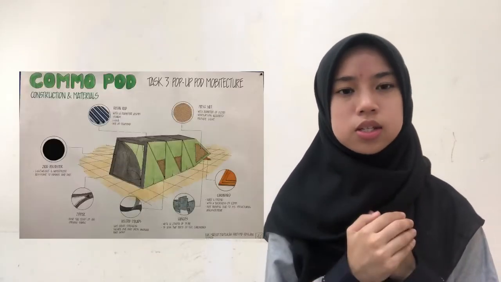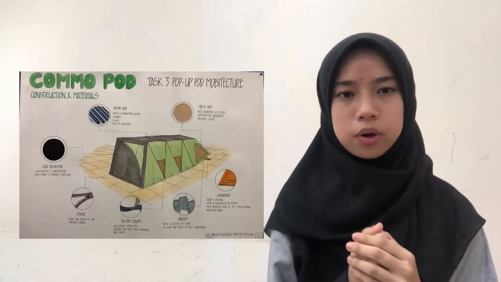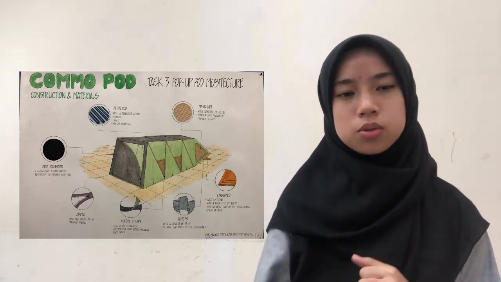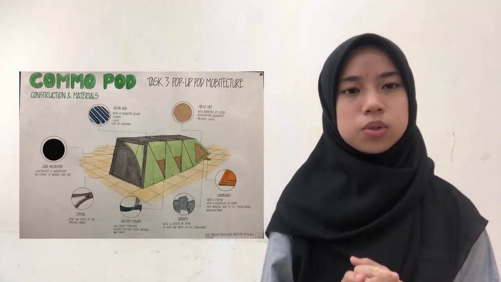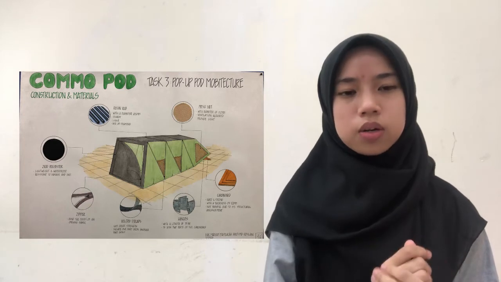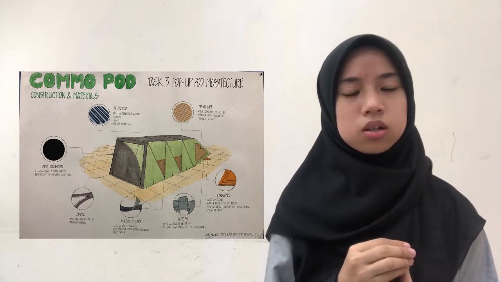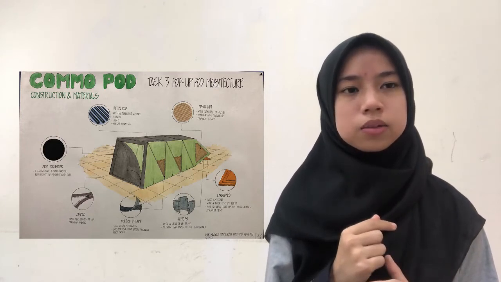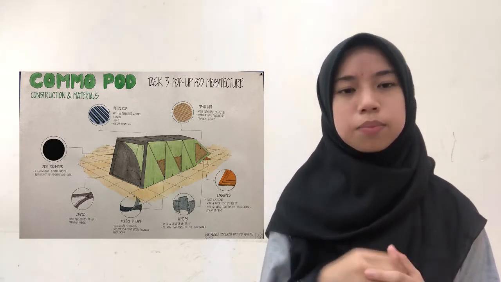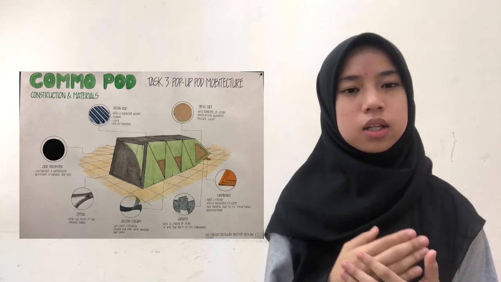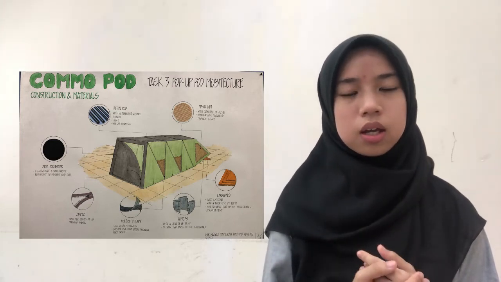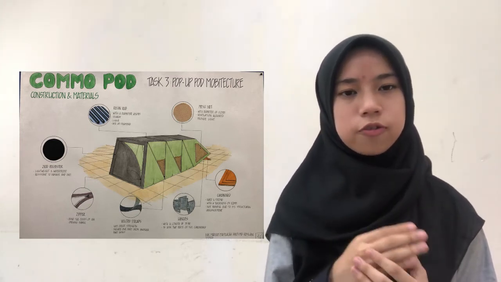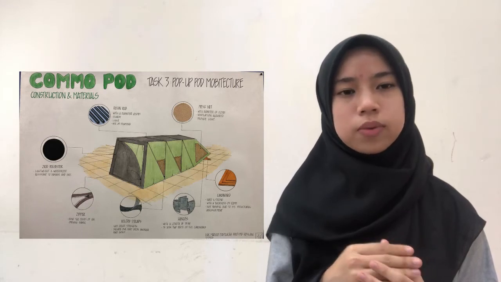Next, I will proceed with the construction of this pop-up pot and the materials that were used while constructing it. So the first one is a resin rod with a diameter of 6 millimeters. It is a sturdy material, but at the same time, it is lightweight, and I use the resin rod as a frame of my pop-up pot.